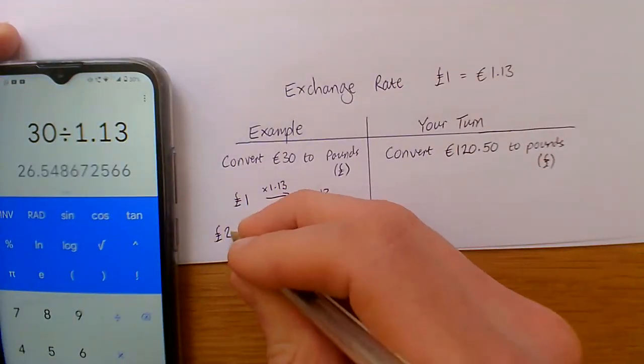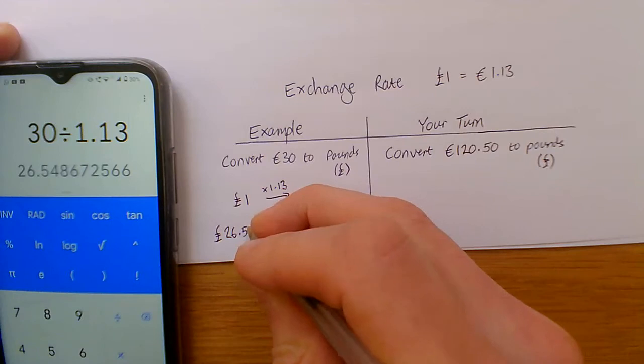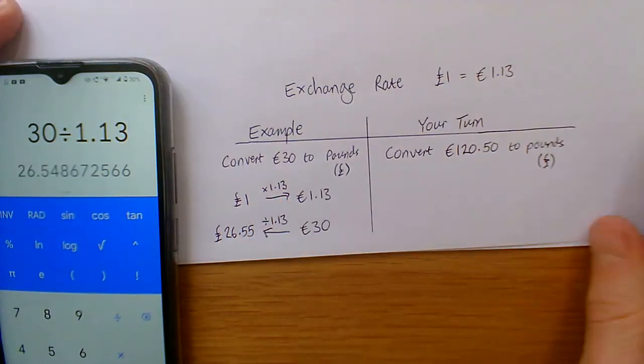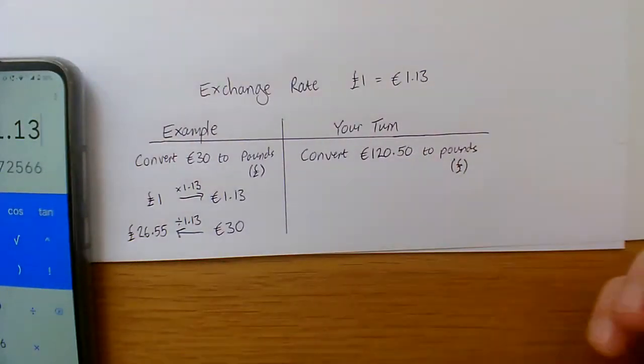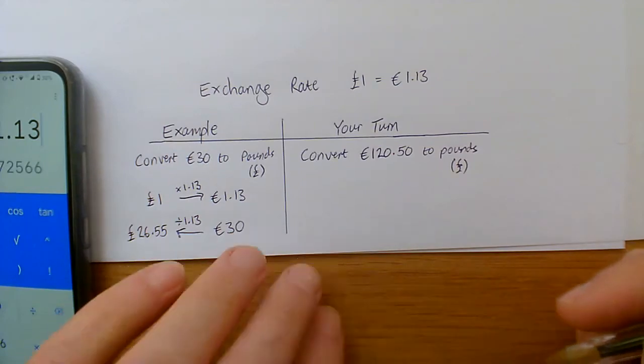in pounds, £26.55. Have a go, last your turn, and I'll run through that. If you just pause, I'll run through that in a moment.